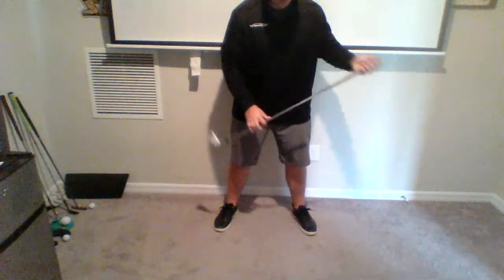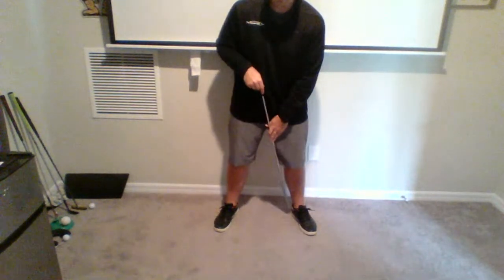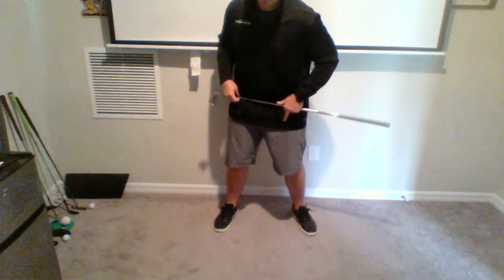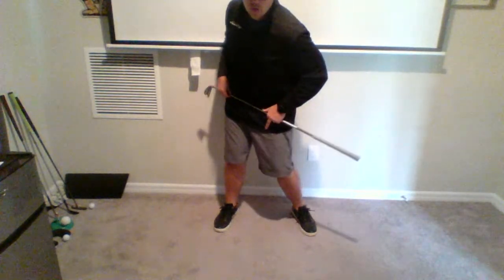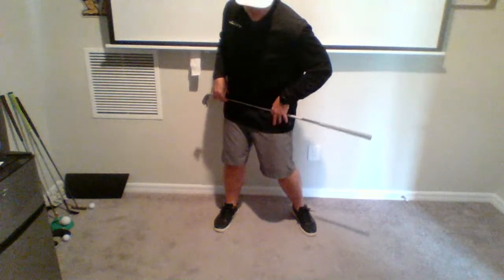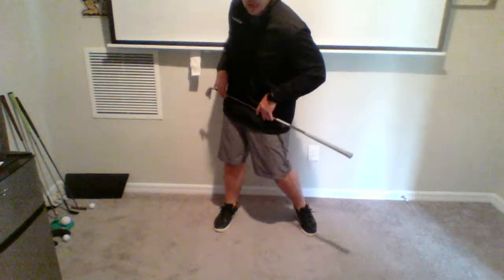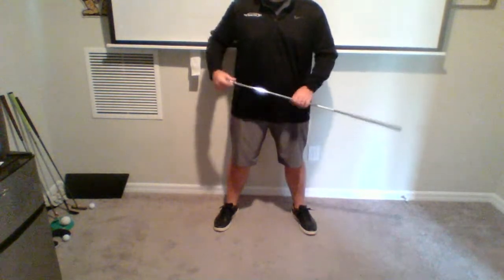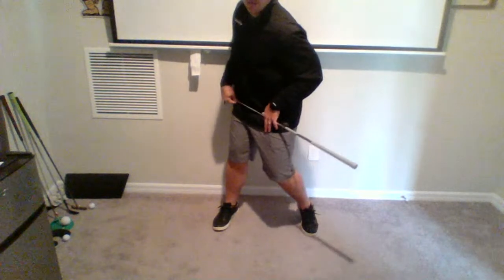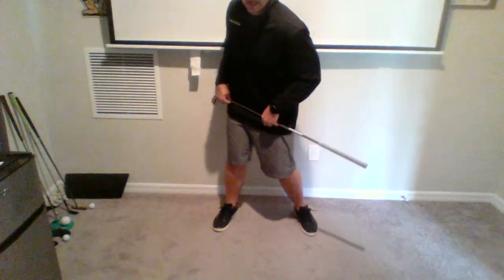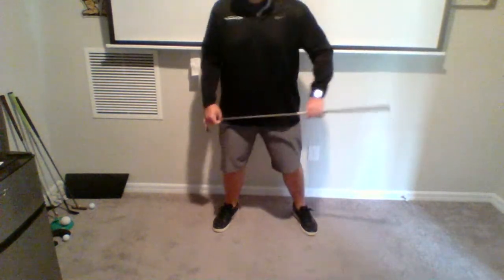So you're not just lifting the heel to lift the heel. The whole reason why you lift this heel is to free up the hips. So you want to get those hips rotating and then allow the hips to pull the heel off the ground. That's what you want to feel like. The hips are pulling that heel off the ground so that you can rotate some more. We're not just lifting the heel and then rotating. You're rotating, and then the rotation is lifting the heel off the ground.